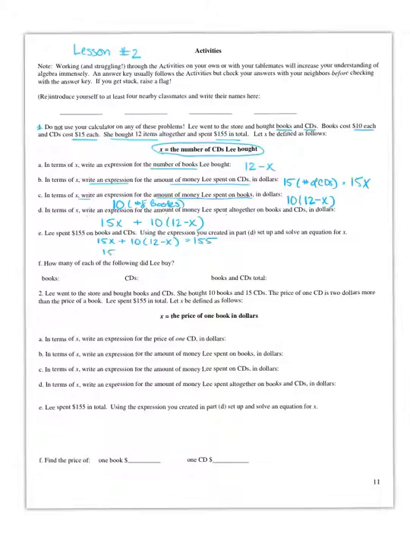In our first step, we can distribute the 10. Then we will combine our like terms.